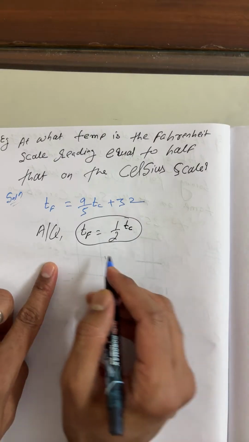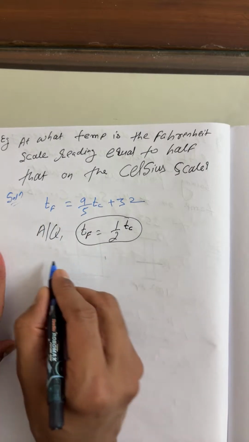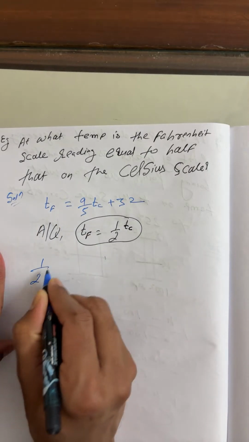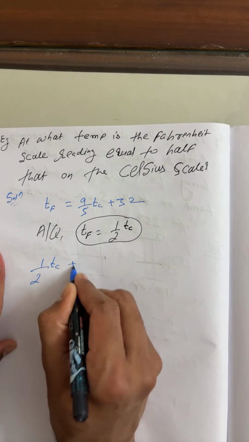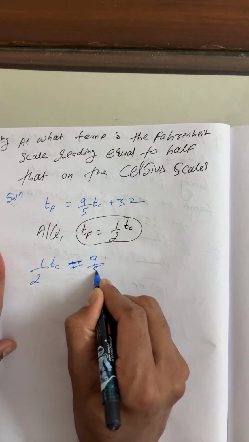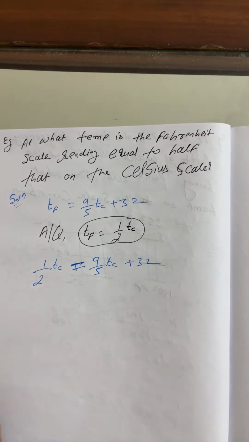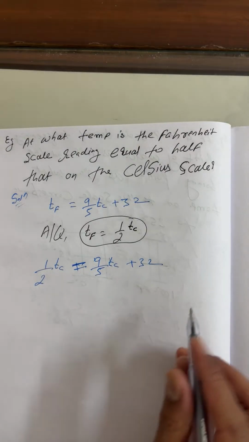I called many times. Now, beta, just replace: this is 1 by 2 times TC equals 9 by 5 TC plus 32. Simple, bacha. Just solve it further here.